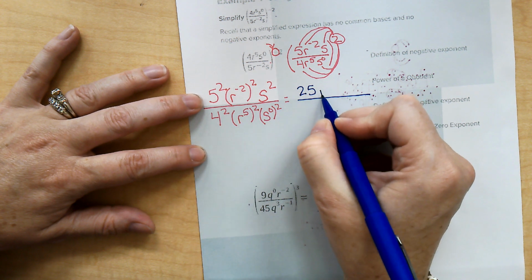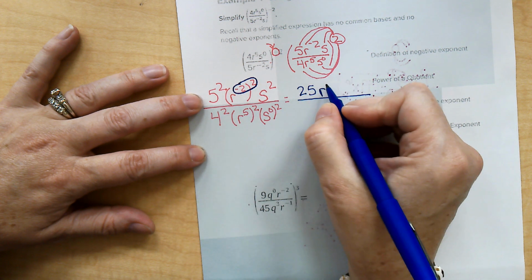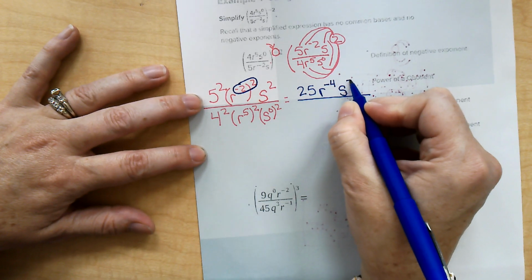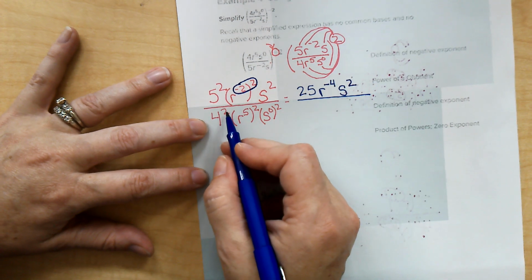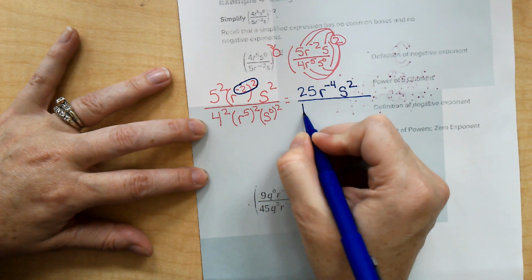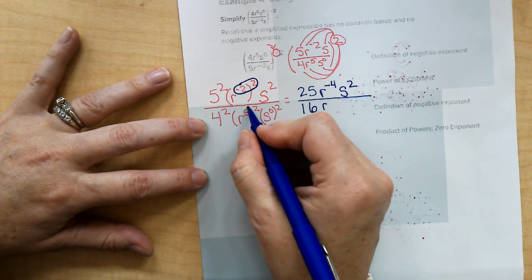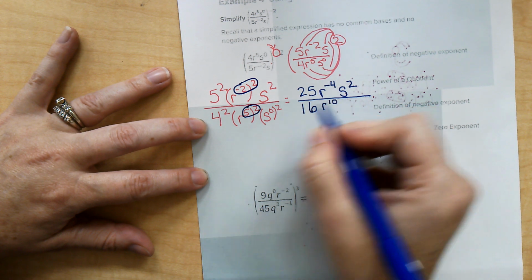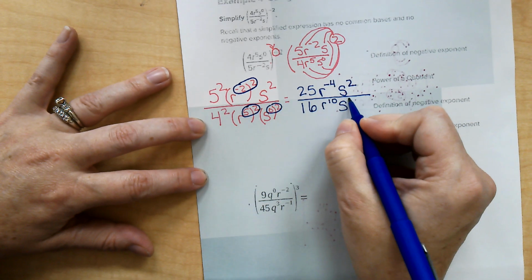Our r on top, okay, minus 2 times 2 is minus 4. The s to the 2nd power is just going to come on over because we haven't done anything with it yet. On the bottom, 4 squared, part of our top 15, so 4 squared is 4 times 4. 4 times 4 is 16. Now we have r on the bottom. 5 times 2 is 10. We have an s on the bottom. 0 times 2 is 0.